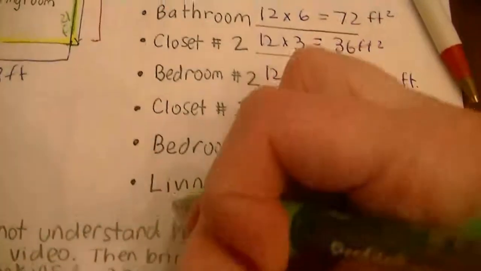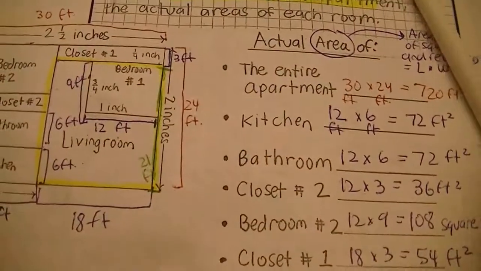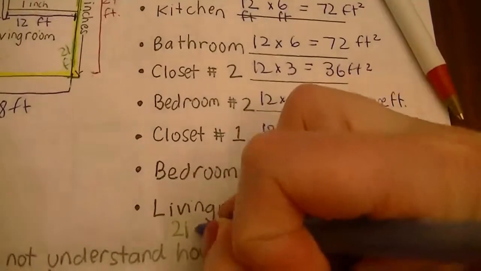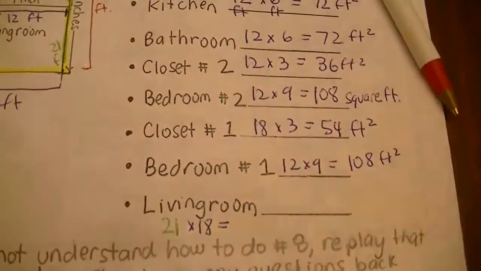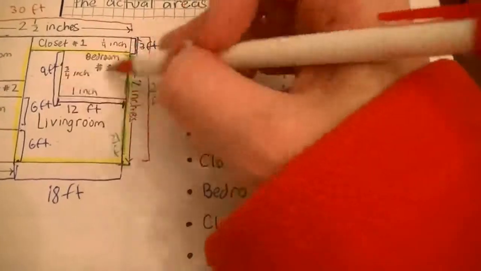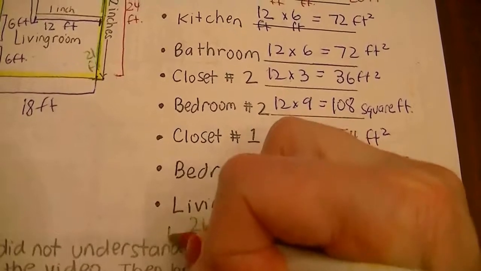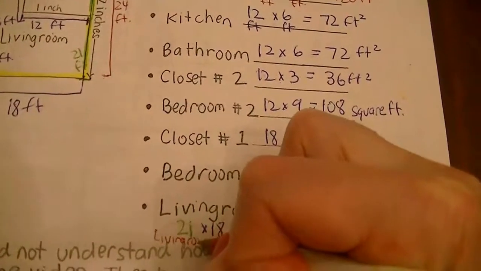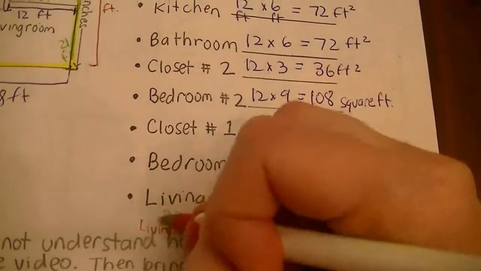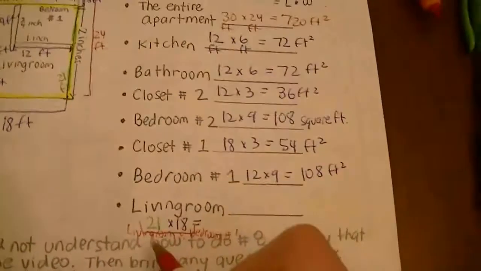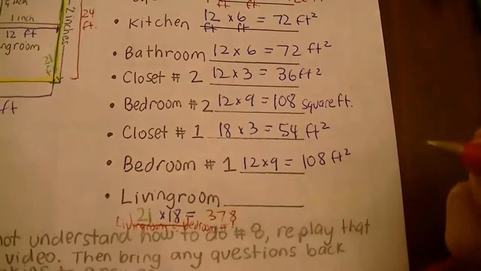So 21 by 18. And that is right here. This is the living room, right? I mean the living room and the bedroom number 1. Okay, 21 times 18 gives me 378 feet squared, okay?